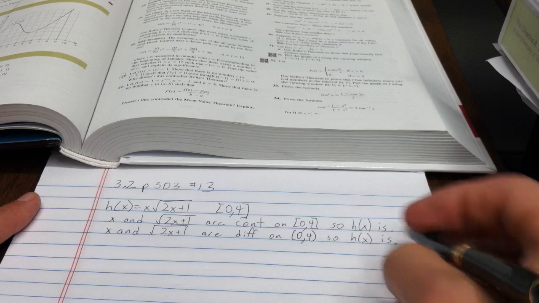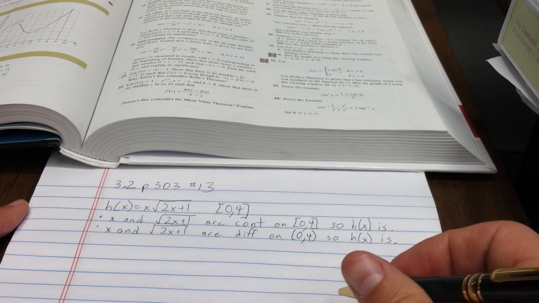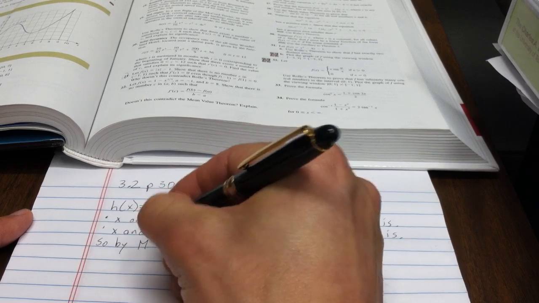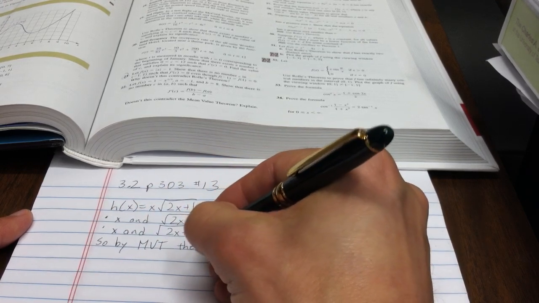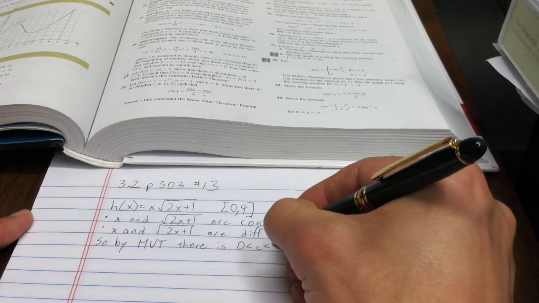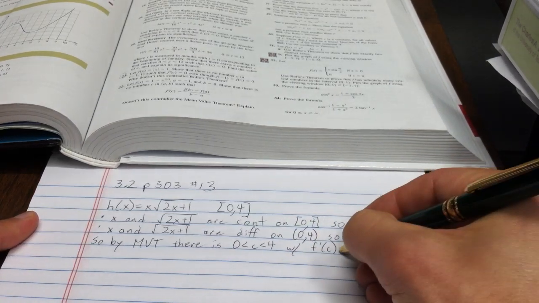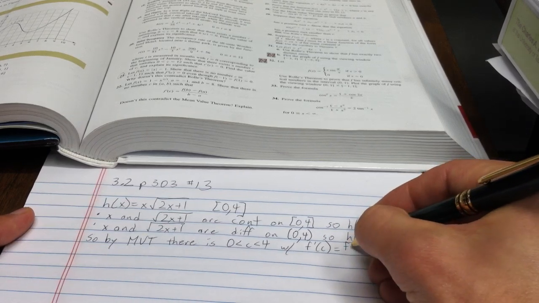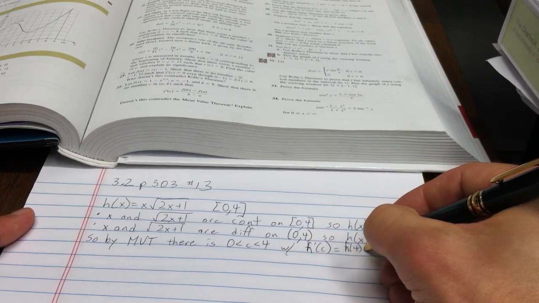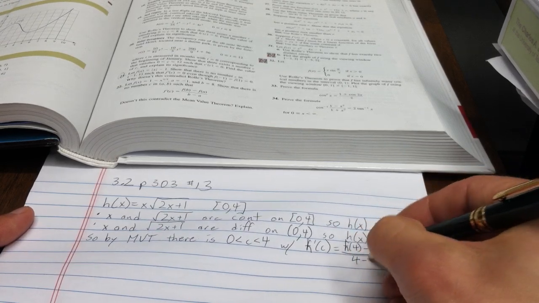That means we get the two hypotheses of the mean value theorem. That means we get the conclusion. The conclusion, remember, is: by the mean value theorem there is a c value between 0 and 4 with h prime of c equal to h of 4 minus h of 0 over 4 minus 0.